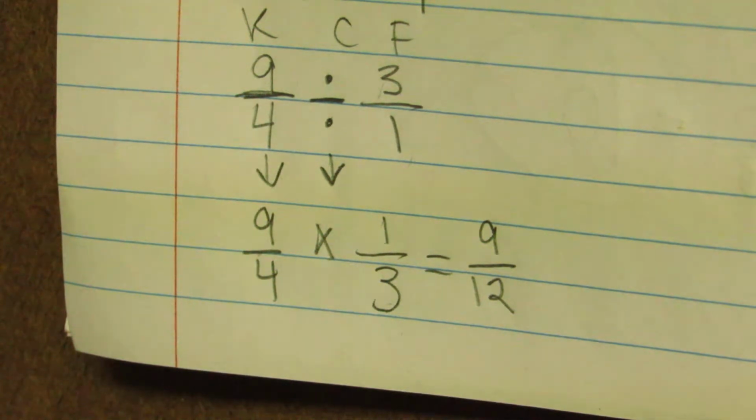I hope you said no, because 9 is smaller than 12. I cannot make that into a mixed number. So now, since I have established that, can I simplify now? I hope you said yes.